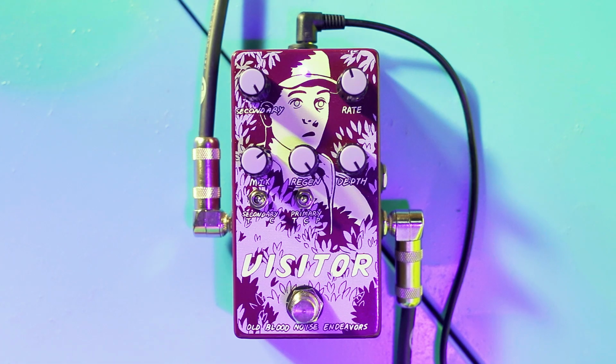So there's a lot of different voices here. There's accessible, sort of familiar modulation sounds of phaser, chorus, tremolo. And there's that secondary parallel sound, and then there's the ability to delay that and to feed them back and forth into each other. And there's just a lot you can find in Visitor that I hope is surprising. And that's it. That's Visitor.